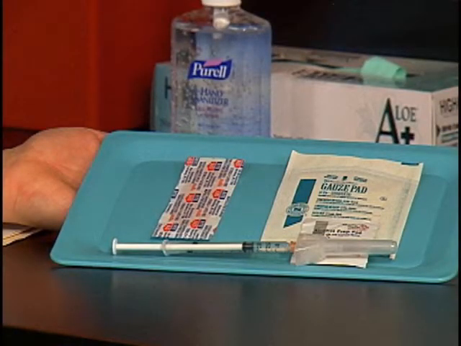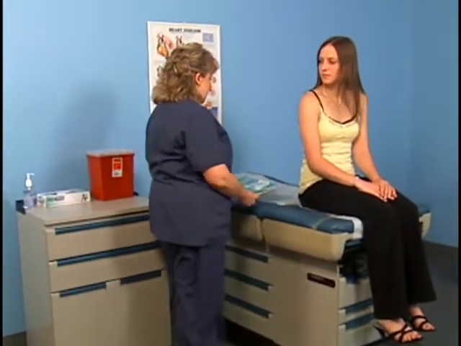Draw up the medication and place the needle and syringe on a tray along with an antiseptic wipe, a gauze pad, and an adhesive bandage. Greet the patient and introduce yourself. Hi, I'm Diana. Hello. Identify the patient by full name and date of birth. Explain the procedure and purpose of the injection.